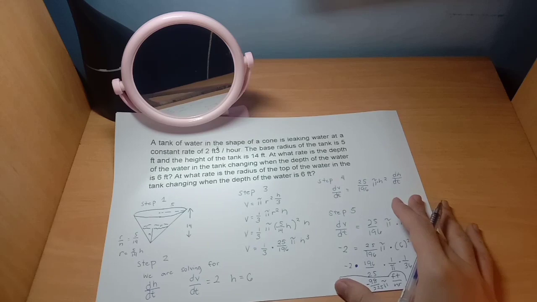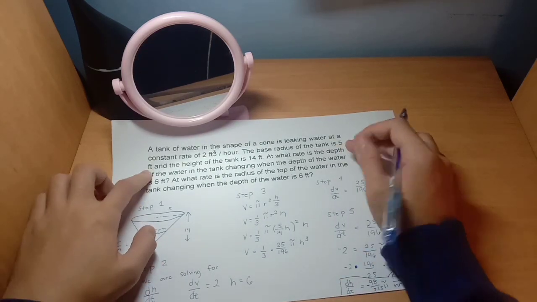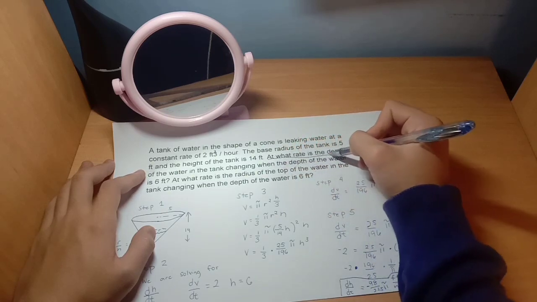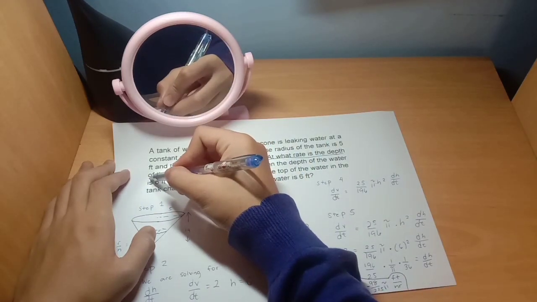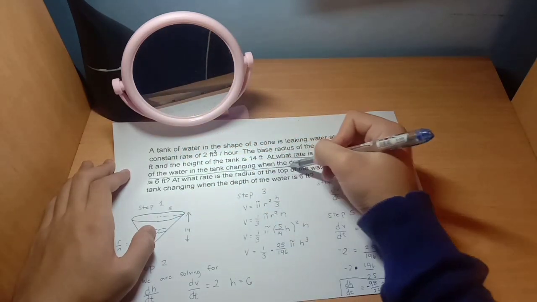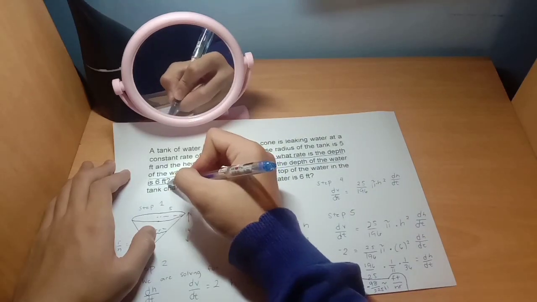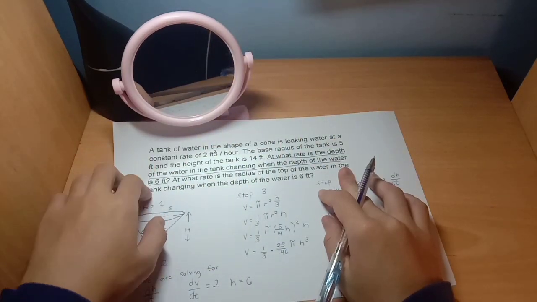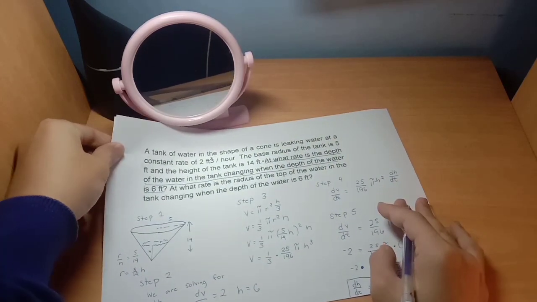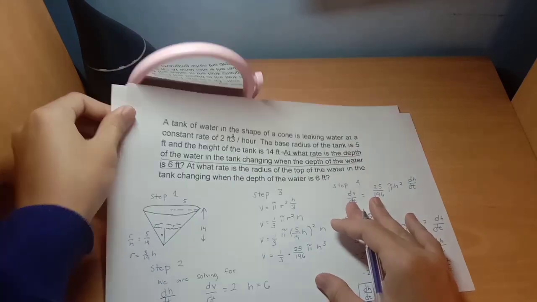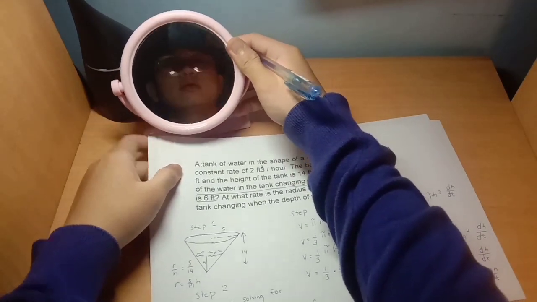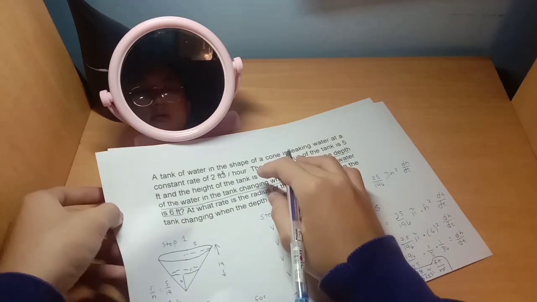So that's how we solve this part, this condition. Up till here, I will mark it as a, and we will try to solve part b. Oh wait, our magical mirror has moved. Okay.